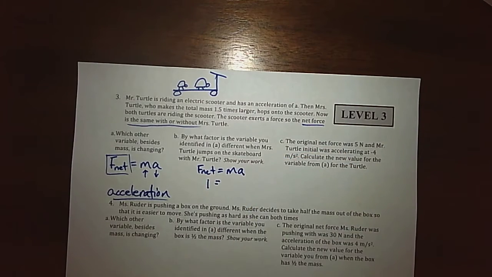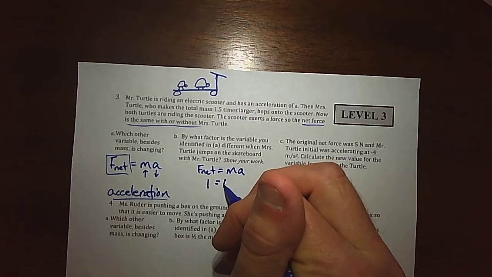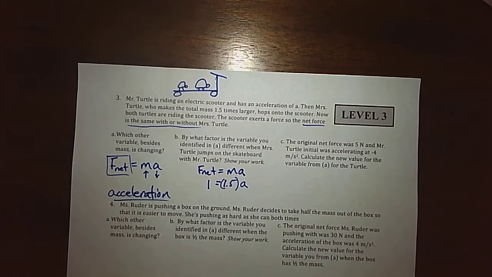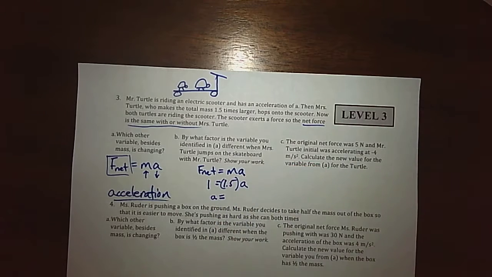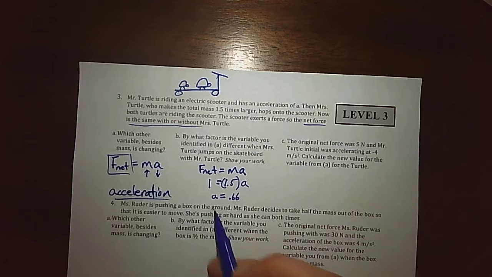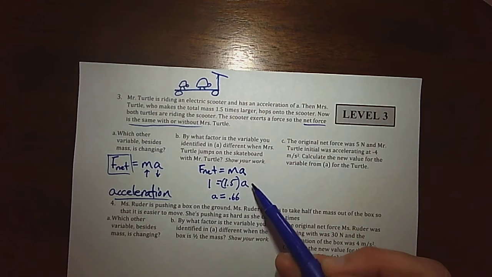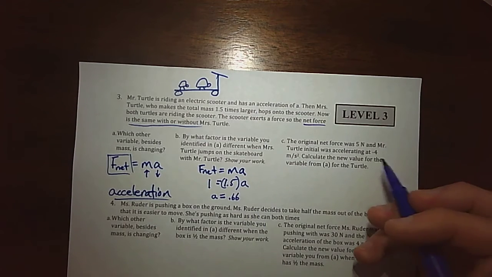All right? I don't know what their masses are, but I do know that when Mrs. Turtle's on the scooter, the mass is 50% more, or 1.5 times larger. And then I'm trying to see how much that acceleration changes by. So when we do 1 divided by 1.5, we get our acceleration to be, in this case, 0.66. Right. Now this 0.66 does not mean that this is their actual acceleration. It just means that comparatively, their acceleration was 1 before, and so now the acceleration is 0.66. Well, that means that it's 2/3 of what it was before.